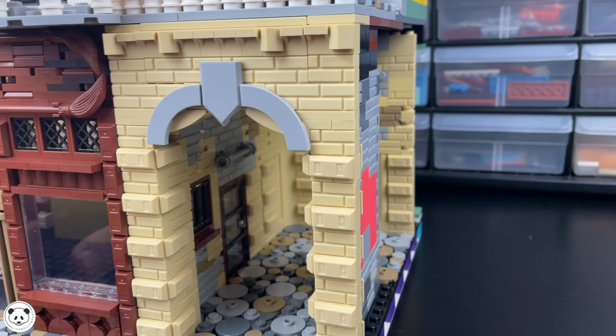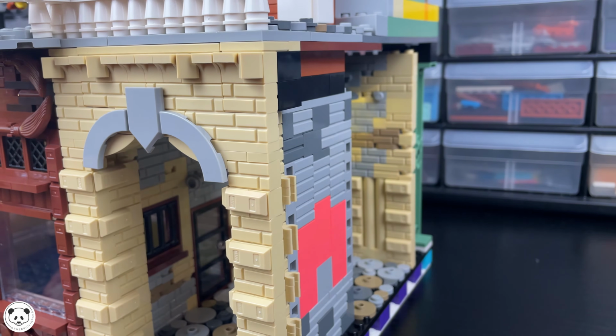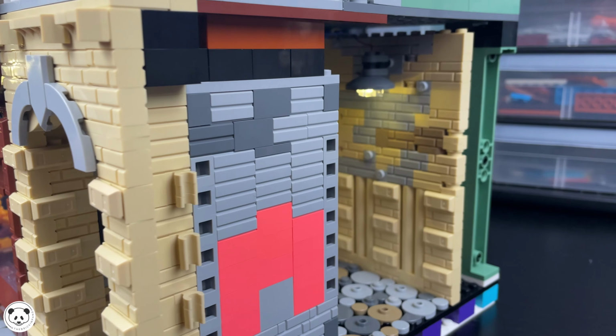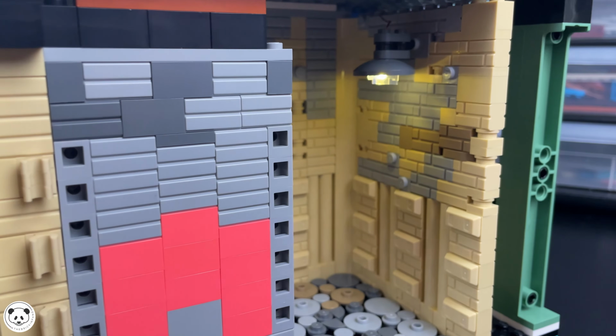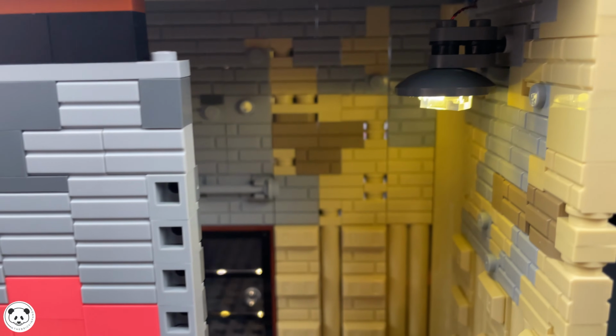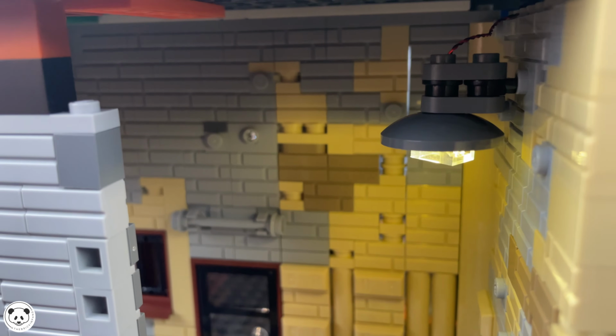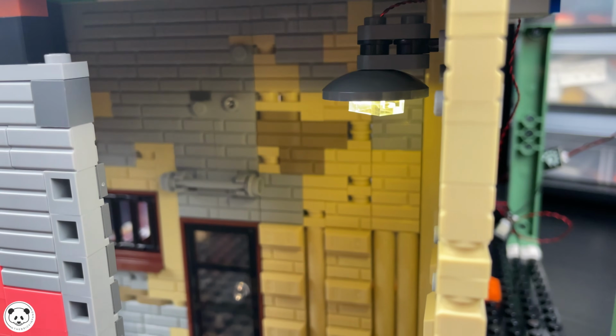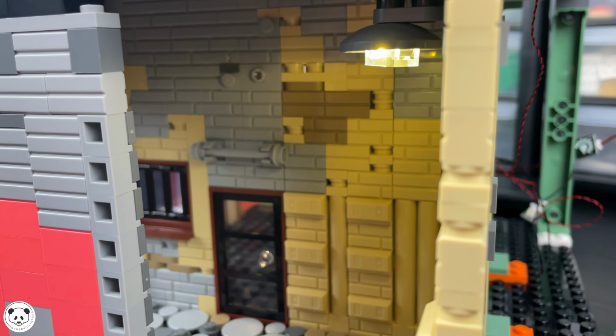Turning it around, you can see the ugly side and how it connects around. If you caught my last MOC overview of the pizzeria, you'll know that there's a little archway and tunnel on that side of the build as well. And so that connects directly to this. So it all flows together.